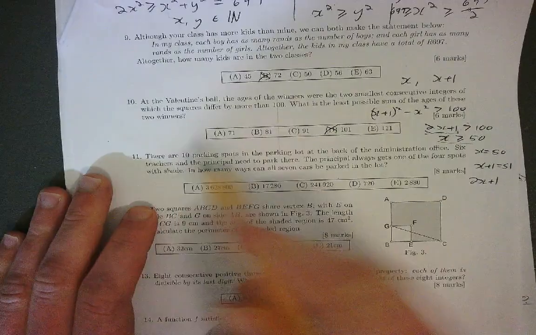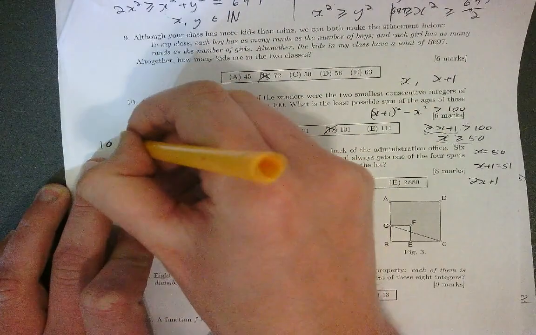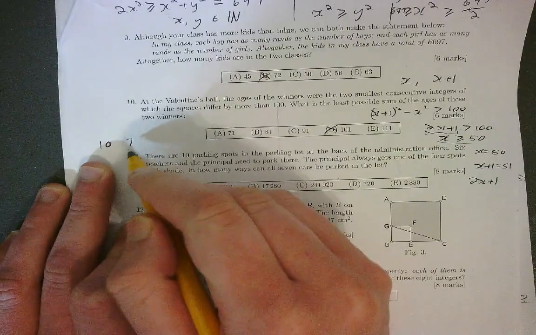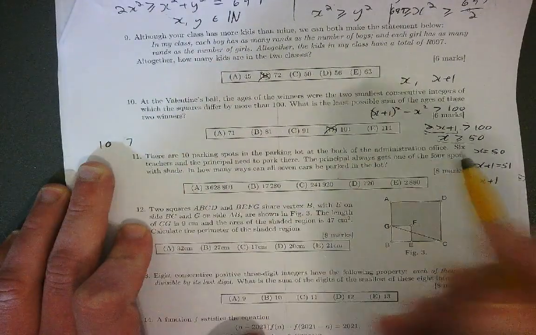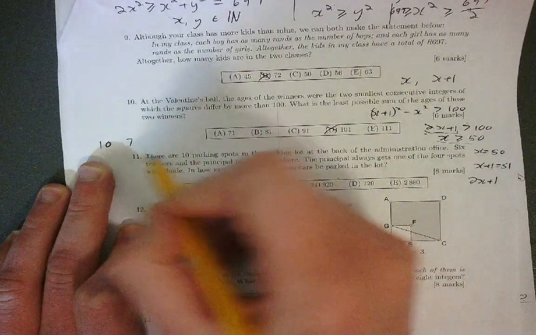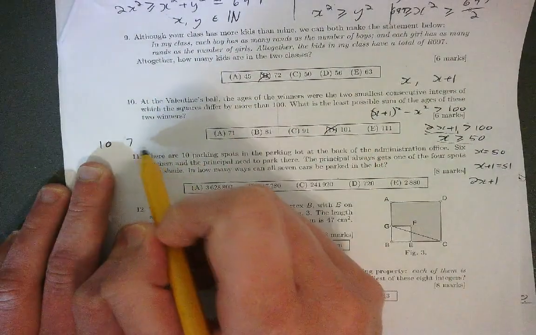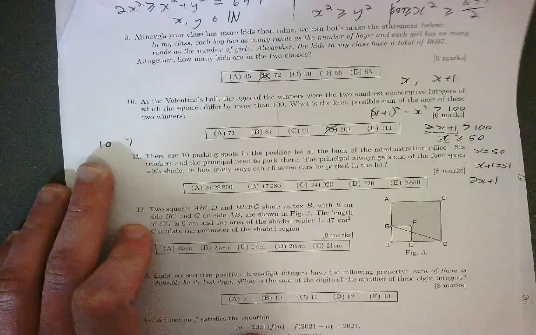So we've got 10 parking lots, and what we could do is look at all the number of ways to pick 7 of these parking lots, and then after that we can look at all the ways we could give the principal one of those parking lots, and then all the ways to give the other 6 people one of those parking lots.